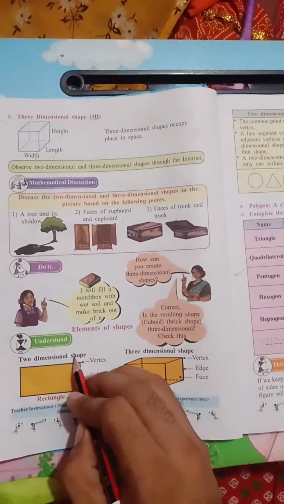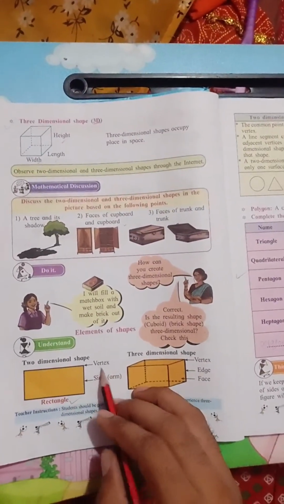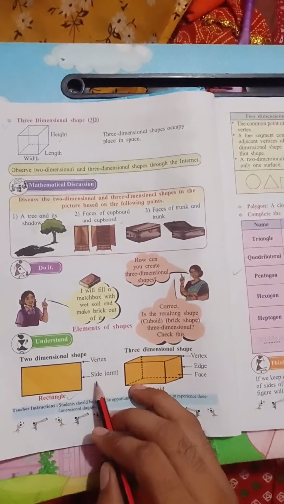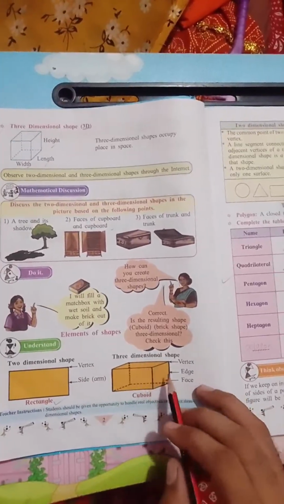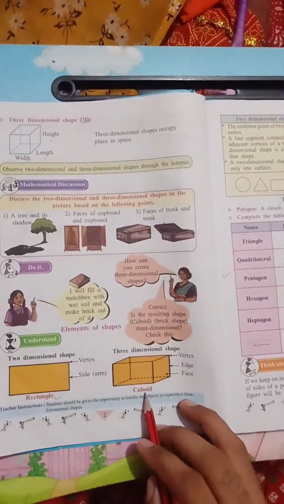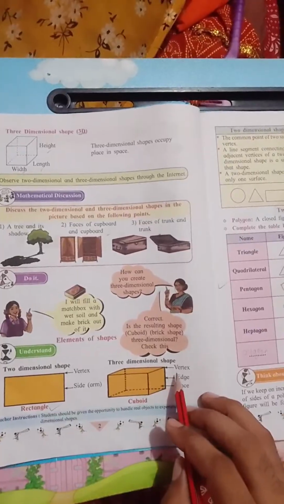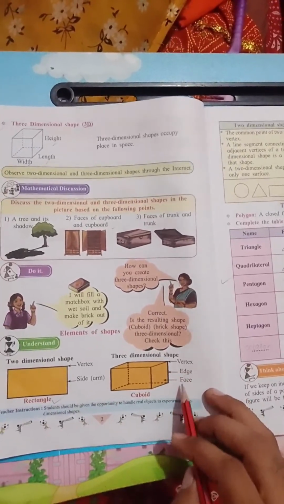Rectangle is a two-dimensional shape in which vertex and sides or arms are given. Three-dimensional shapes like cuboid in which vertex, edge and face are given.